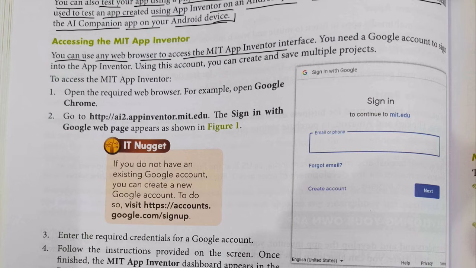Now the thing is, I've been a long user of this MIT App Inventor, and from my experience I can tell you the best browser is Google Chrome, because this MIT App Inventor was developed in the beginning by Google itself, and now it is being taken care of by MIT, that is Massachusetts Institute of Technology. That is the best engineering institute in the whole wide world. So the best browser suitable for this MIT App Inventor platform is Google Chrome.